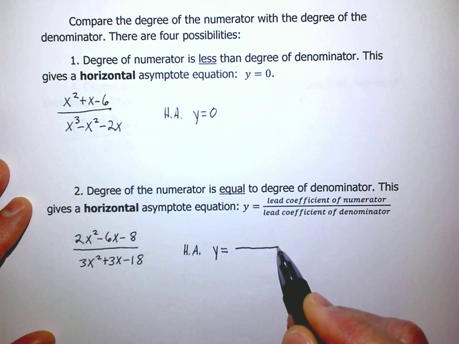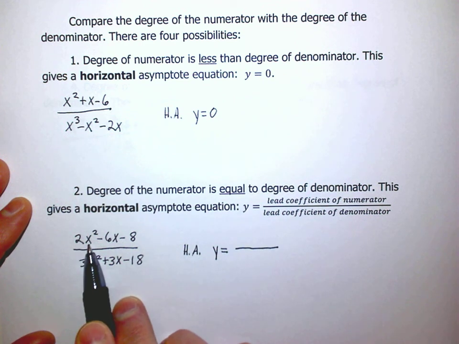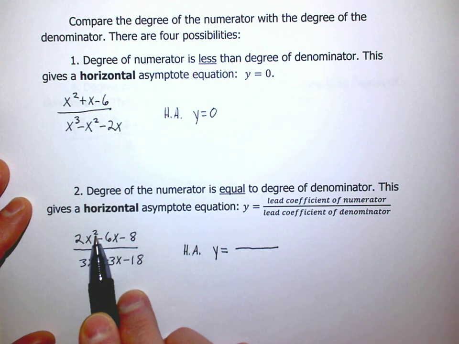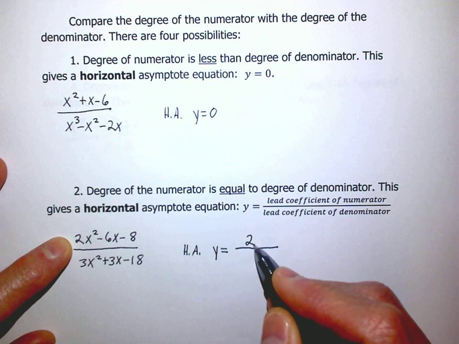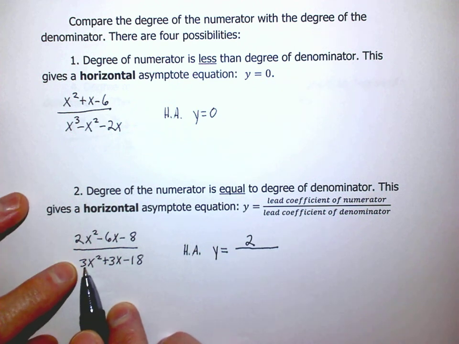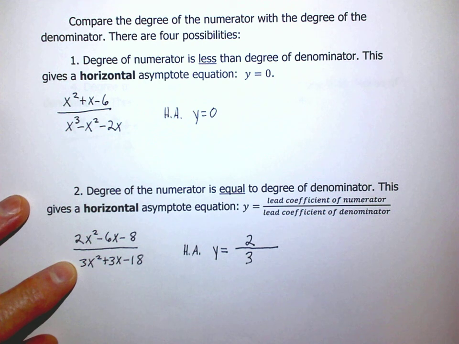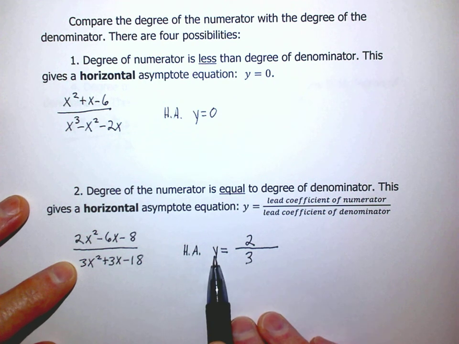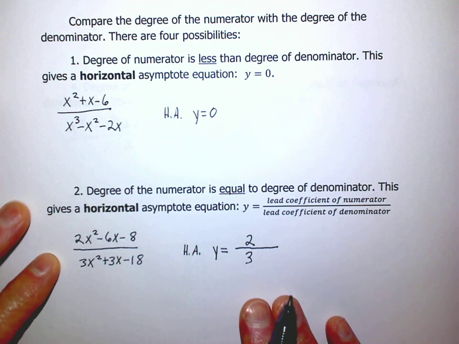Remember, lead coefficient means the number in front of the variable that has the highest power. So our lead coefficient here is 2. Our lead coefficient here is 3. So we have a horizontal asymptote at y equals 2 divided by 3, or 2 over 3.